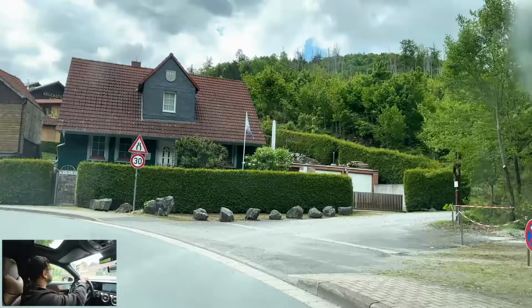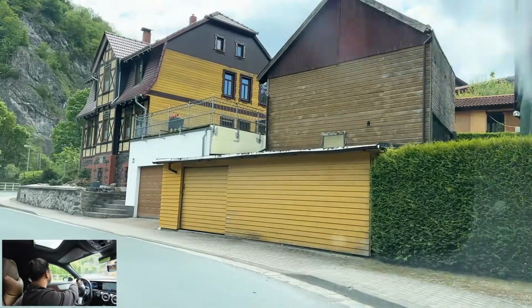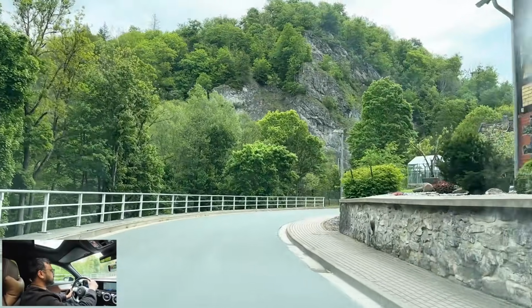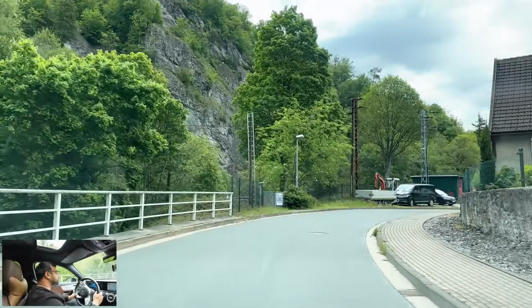Now we see a signboard which says that the road surface is getting narrower, due to which the maximum permissible speed is 30 km per hour. From here, driving becomes more challenging. And this is the topic of today's video.